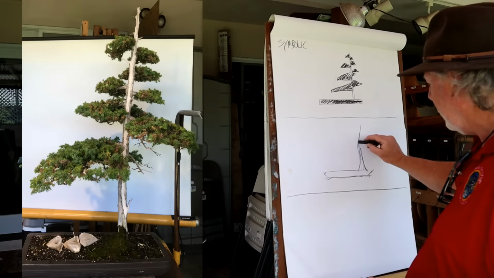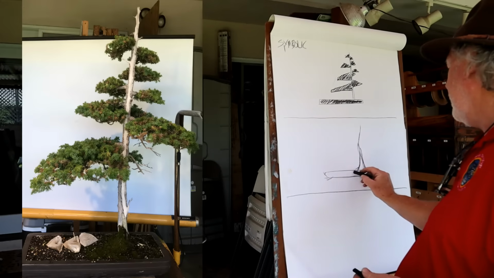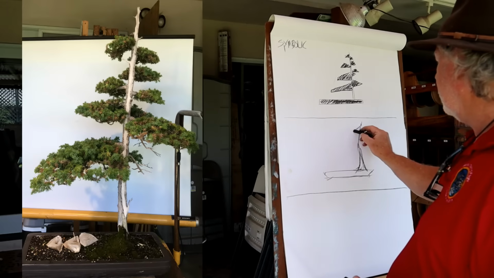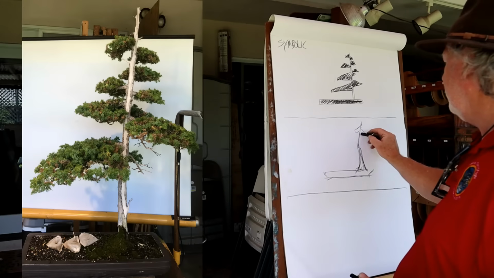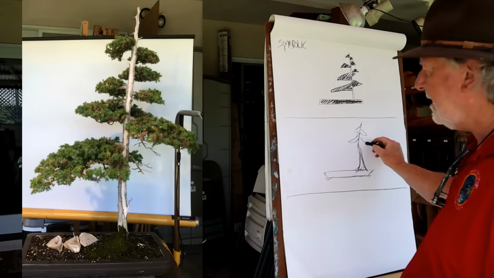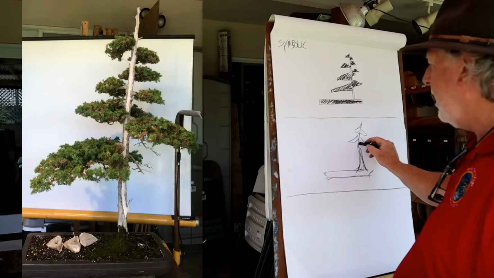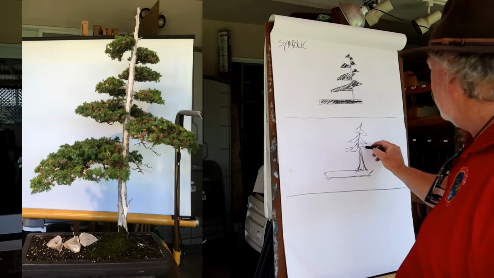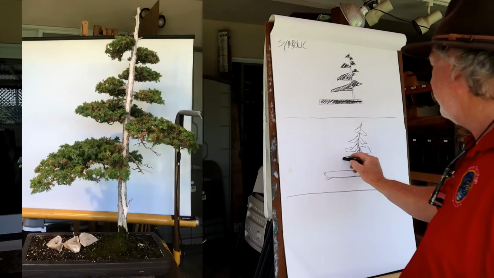Maybe exaggerate the bottom of the tree out like that, and start creating my branching. It doesn't have to be exactly like this, but I'm creating this idealized way of what this tree would be nice to look like.